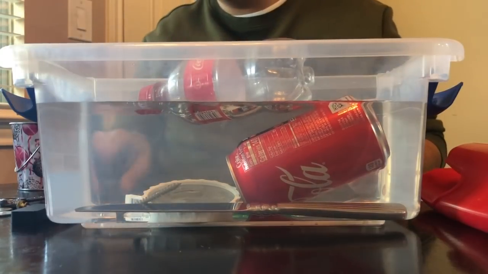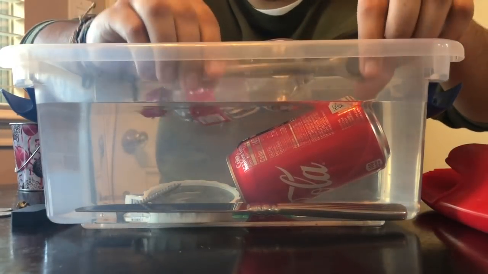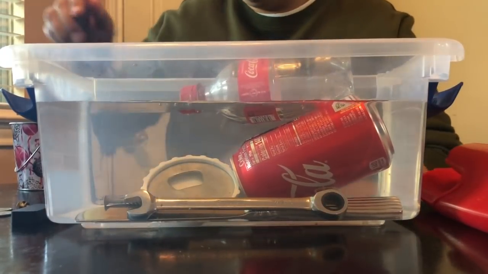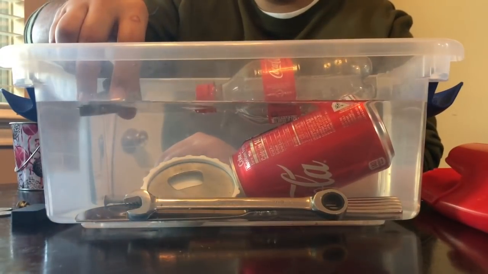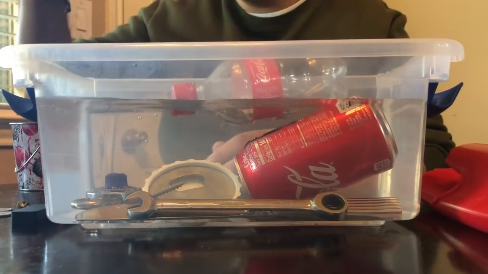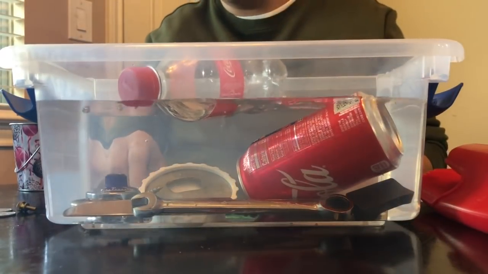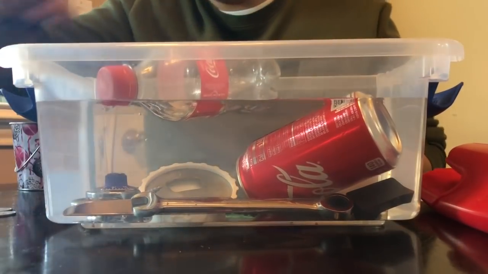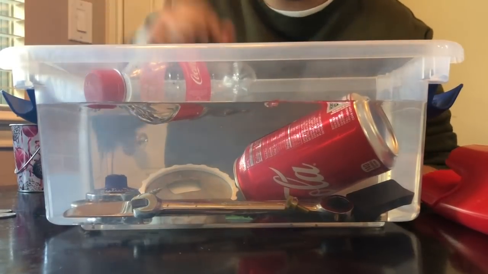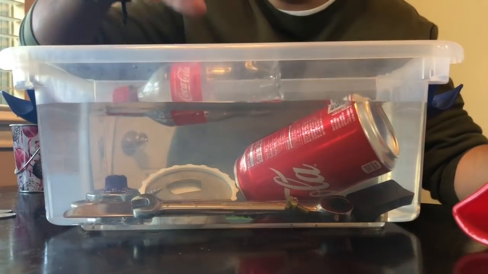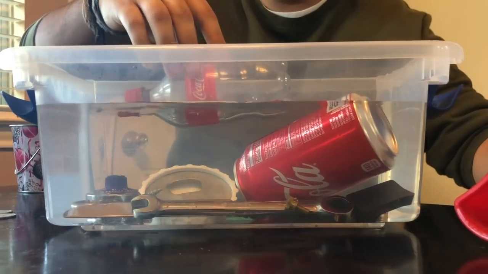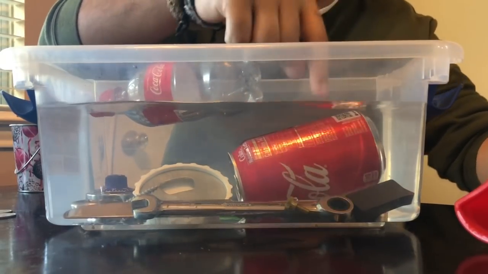A nail, a wrench, a lock. Let's try the magnet. Sank to the bottom. What about the brass screw? Also sank to the bottom. So far, only one thing has floated, and if the aluminum can was empty, that would float too.